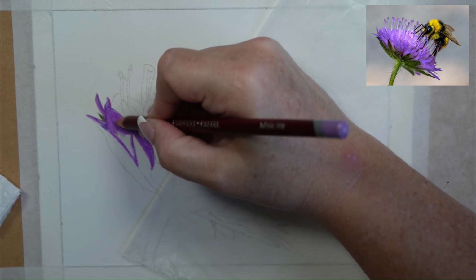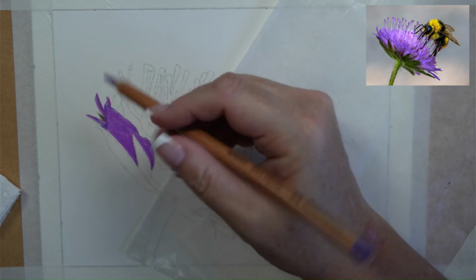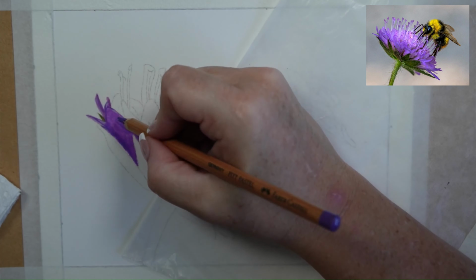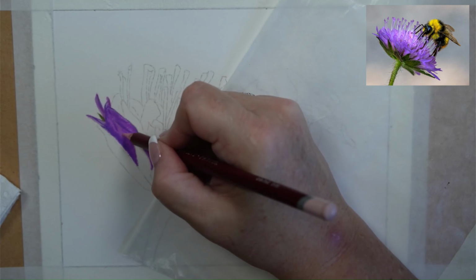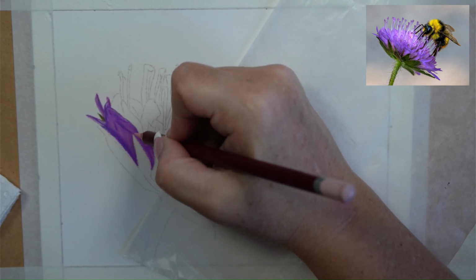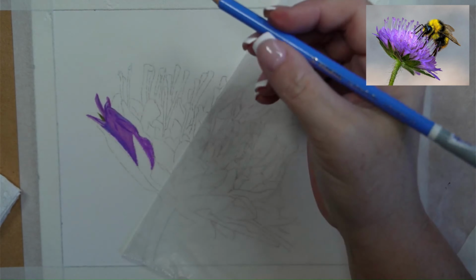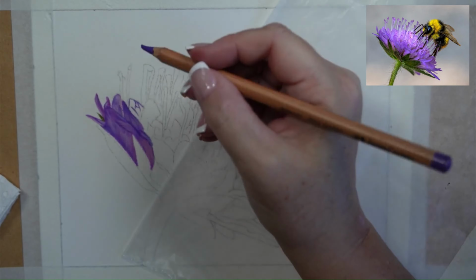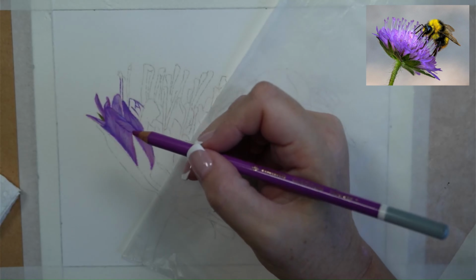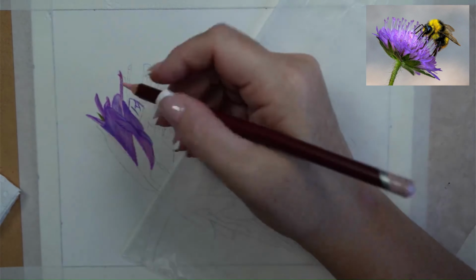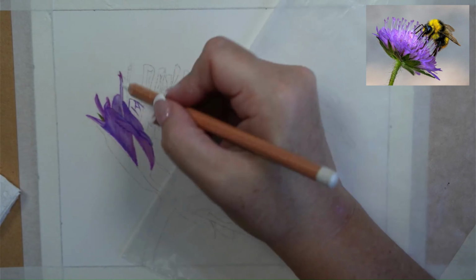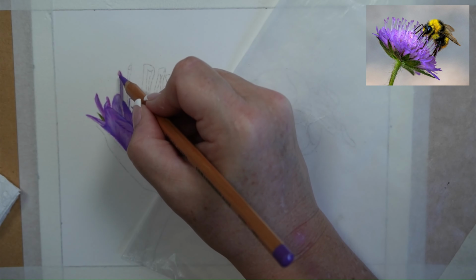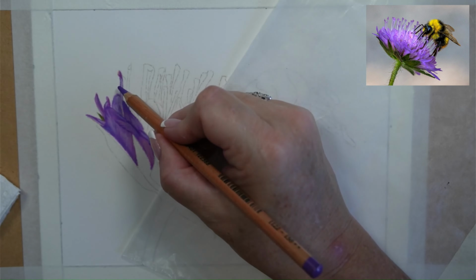So I started by lightly blocking in the petal shapes, focusing on the general form rather than the detail at this stage. Now I didn't press too hard, it was just enough to map out the basic shapes and get a feel for the layout. And I always find that this early stage of planning is really important because it gives me the freedom to make changes without being too committed to the details.